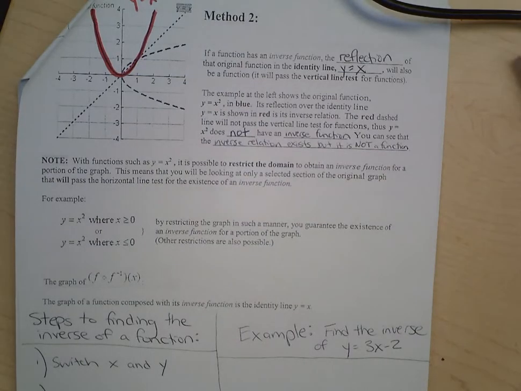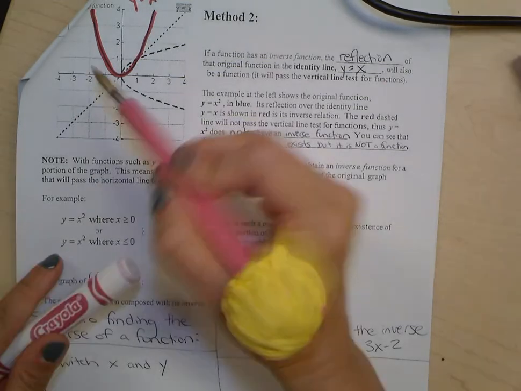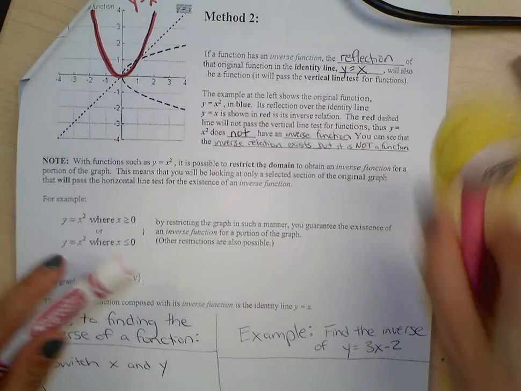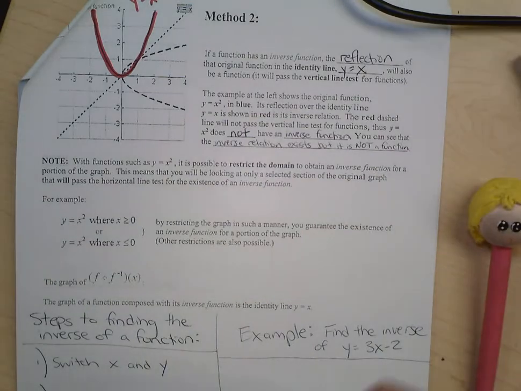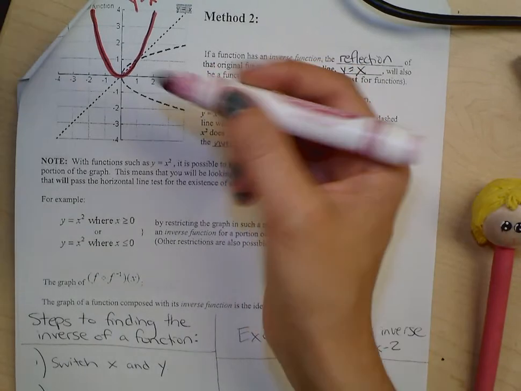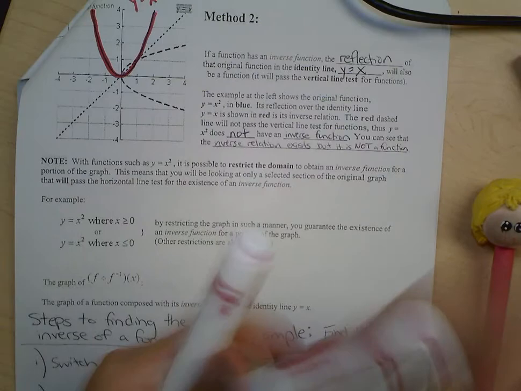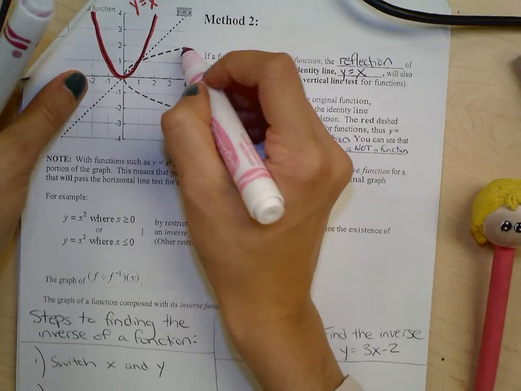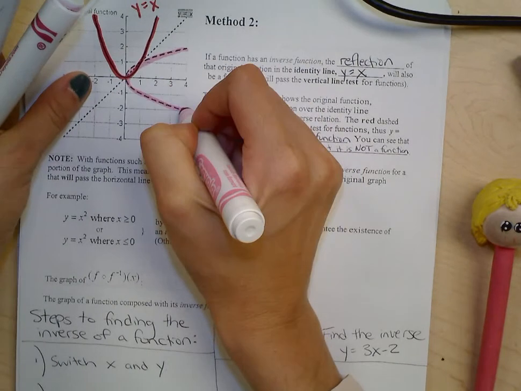If it is reflected about my y = x line, which is this dotted line here, then if the reflection is completely a function, it has an inverse function. So here's the reflection.